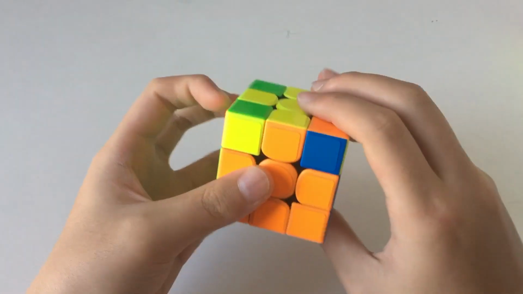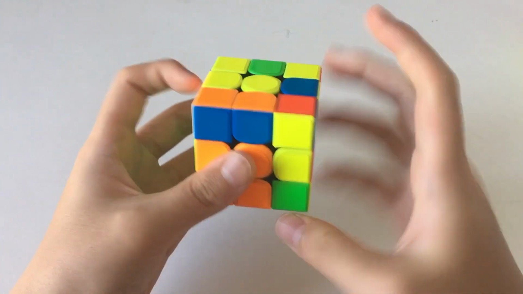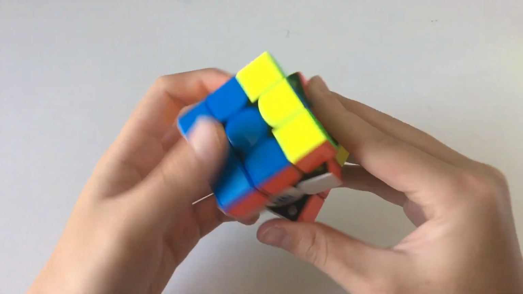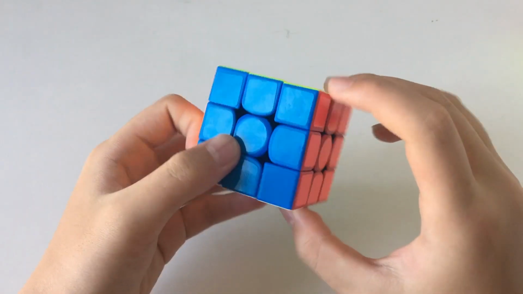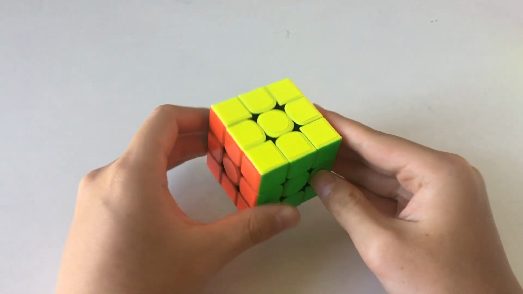Whoa, okay, that's 2 times, 3 times, 4 times, 5 times, and then this is the last time. And as you can see right there, the cube is solved again.